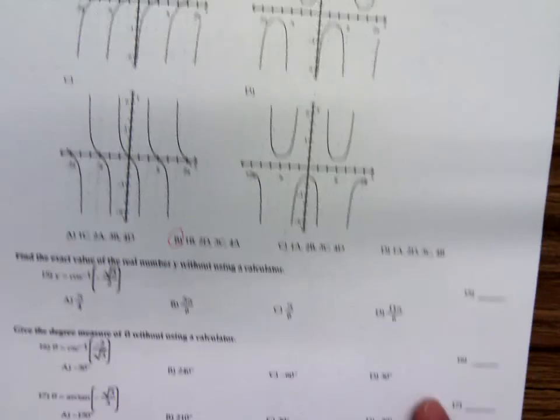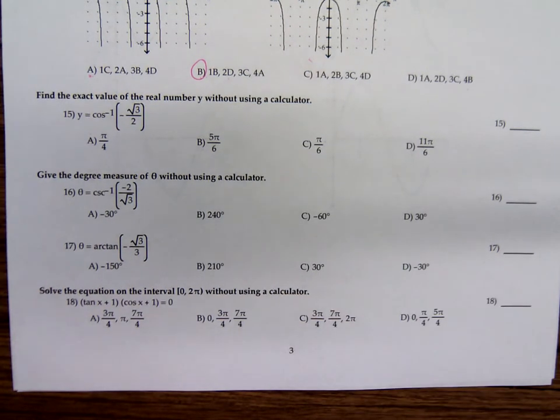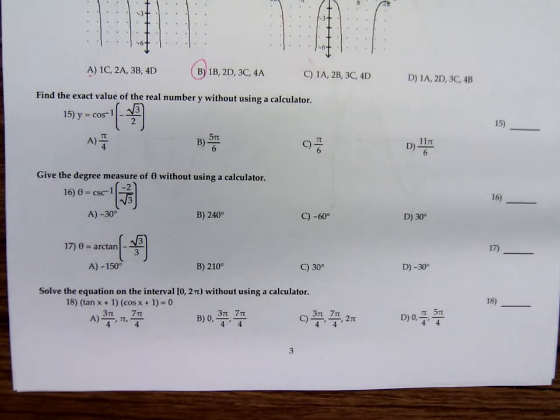Now, let's see, 15, 16, 17. Ooh, I borrowed someone's unit circle. Let me give that back to you. I'll drop my phone.